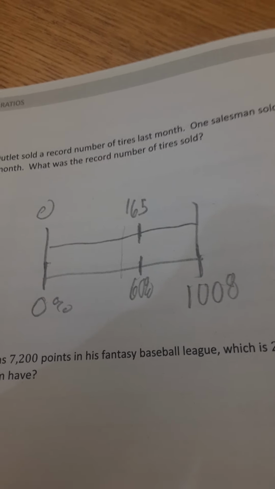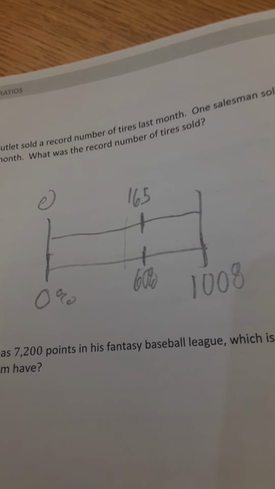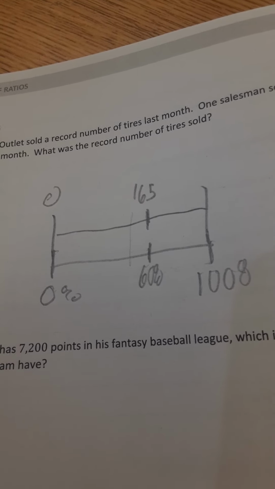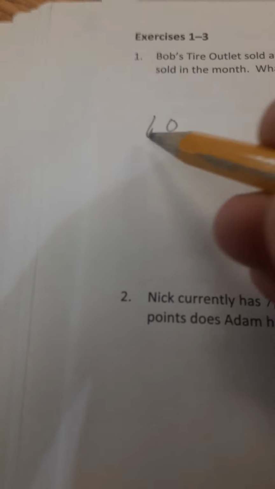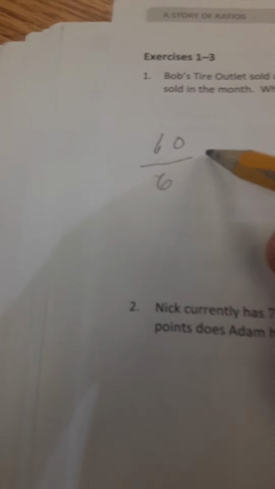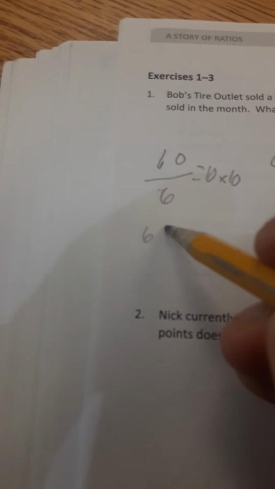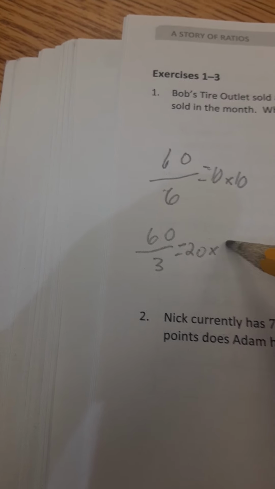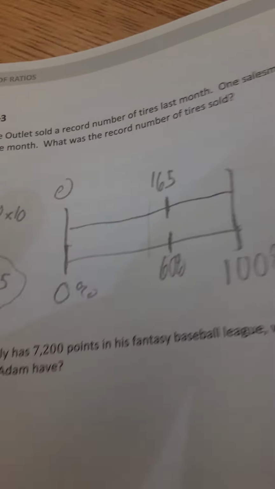Okay, so where do I go from here? Can I go from 60% to 100%? No. But what can we turn 60% into? There's a lot of options. We could turn it into 10%: divide by 6, because 60 divided by 6 equals 10, then times 10. Or we could do 60 divided by 3 equals 20, and then times it by 5. I find this one to be easier. You guys can do this one too, and you'll get the same answer.